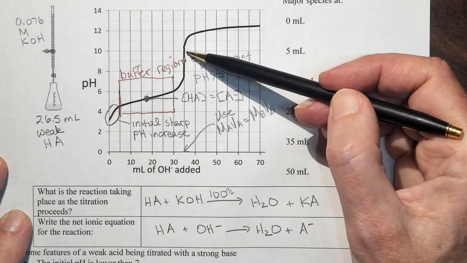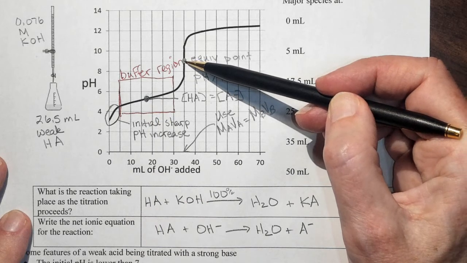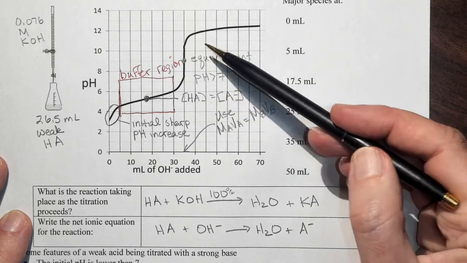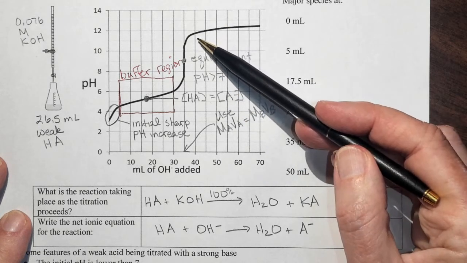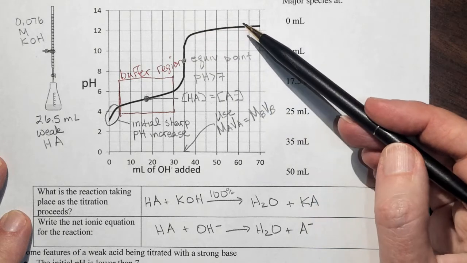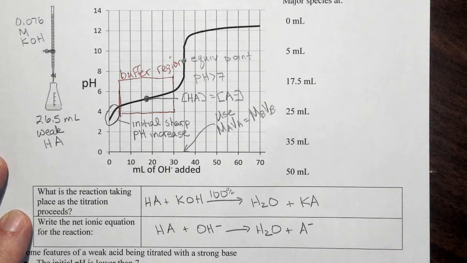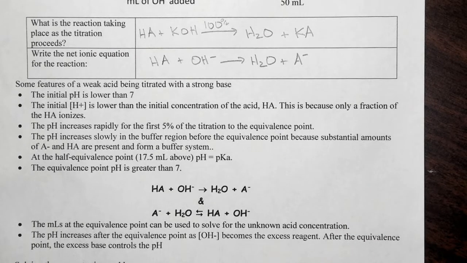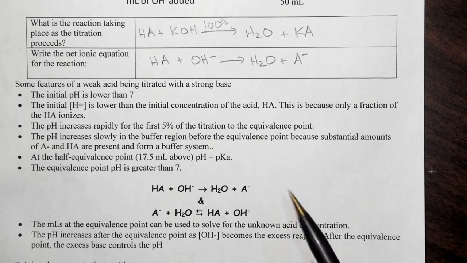Once we get beyond the equivalence point here, where we can calculate the concentration of our acid, we begin to have an excess of the base, and eventually we see the titration curve level off. Okay, so let's take a look at the reactions that were taking place here.